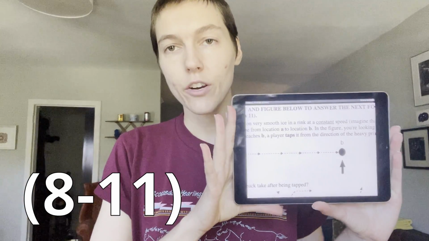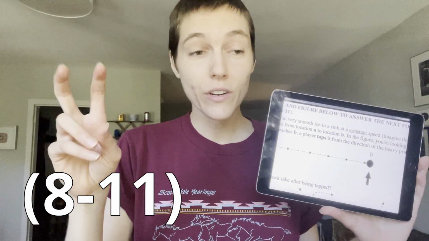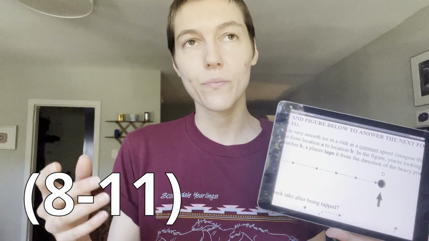Okay, questions 8 through 11 all concern the same scenario here. We've got a diagram. This is another top-down view, a bird's eye view. This is a puck, like a hockey puck, sliding on a very smooth ice rink. So we're saying that in real life there would be some friction, but for the purpose of this question, let's just ignore any effects that friction might have here. No friction. We're just putting it to the side.